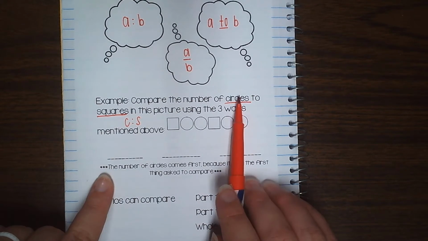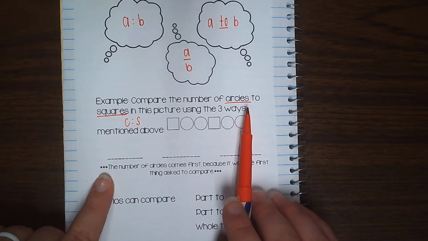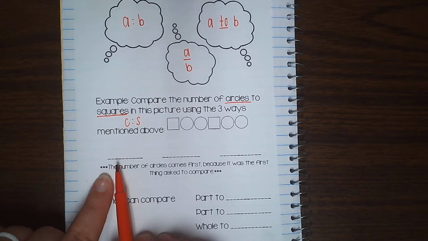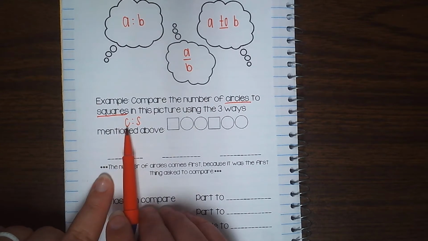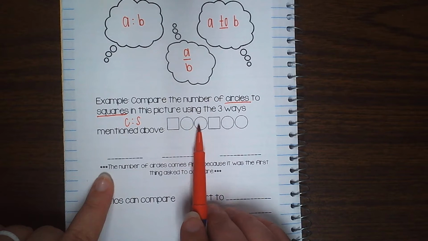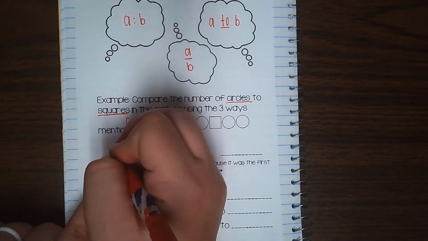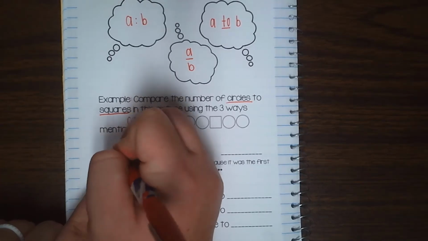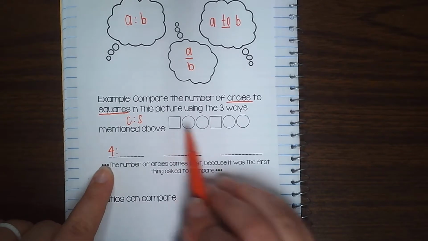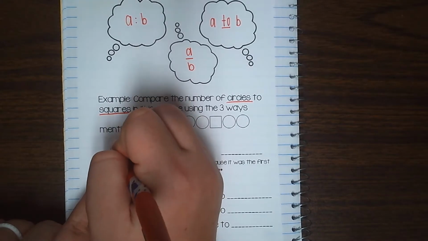So whatever is mentioned first, that's what comes first in your ratio. So for this one, we have 1, 2, 3, 4 circles and 1, 2 squares.